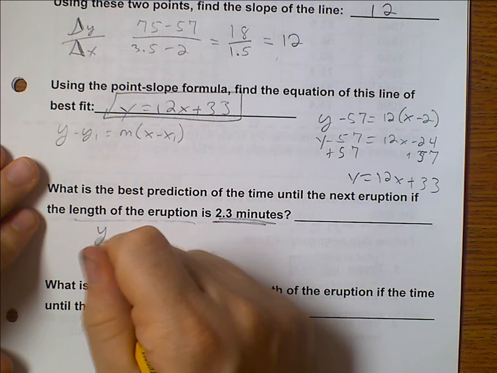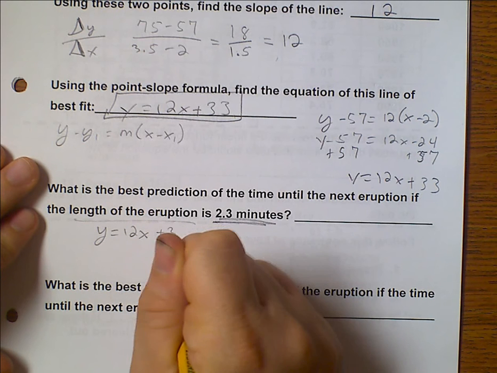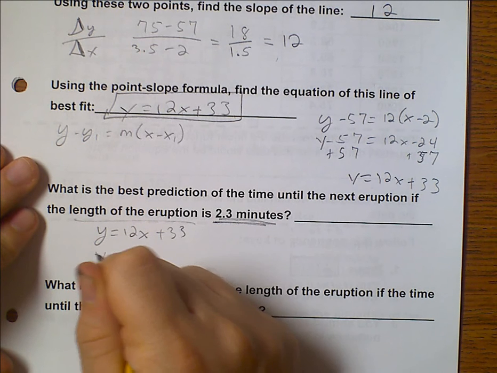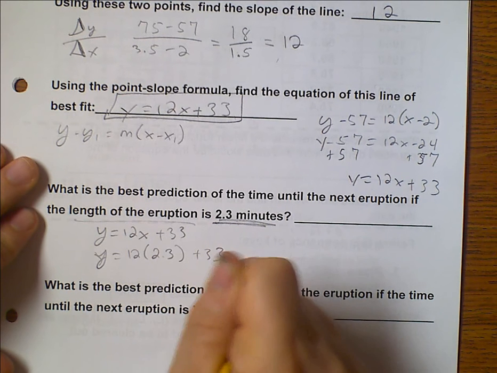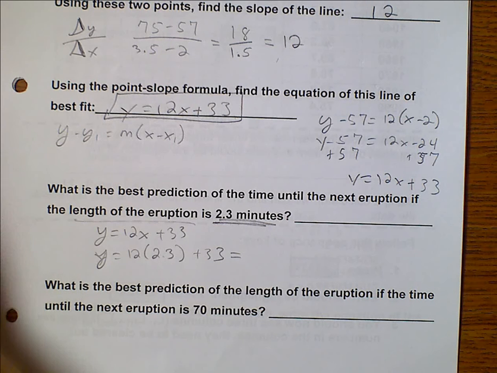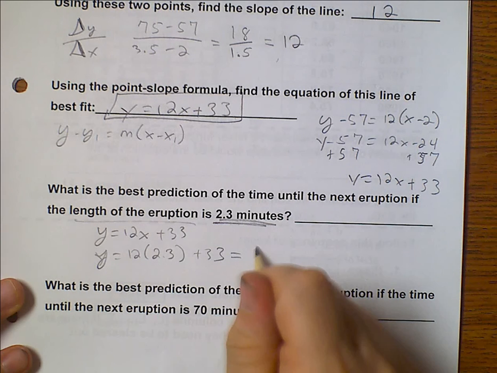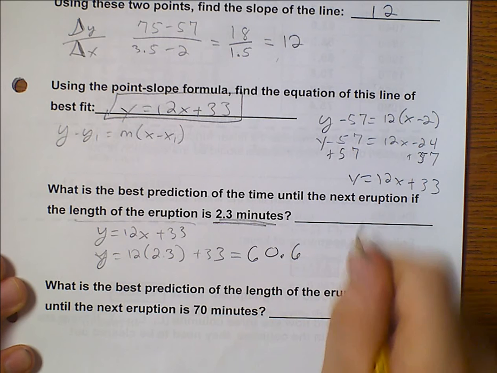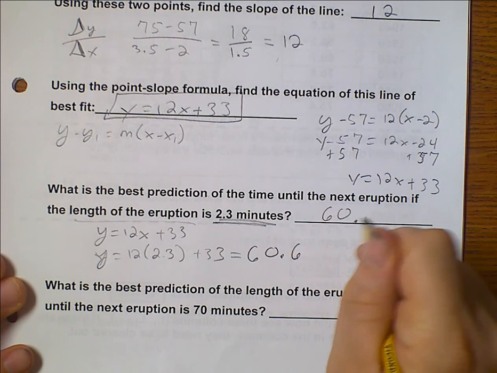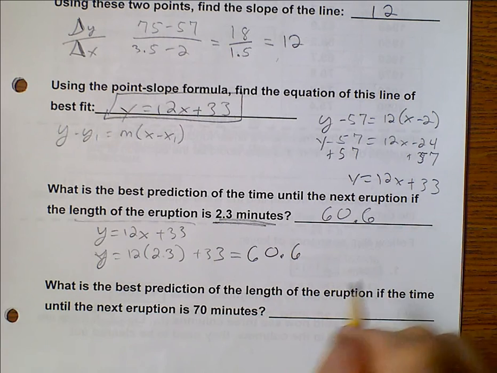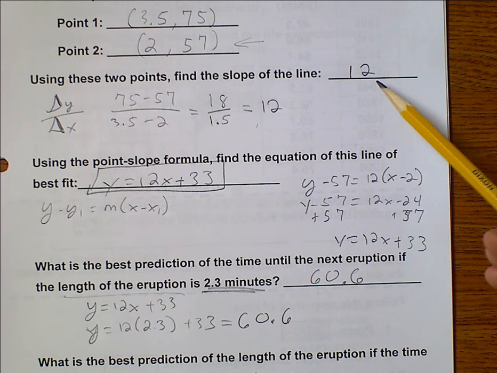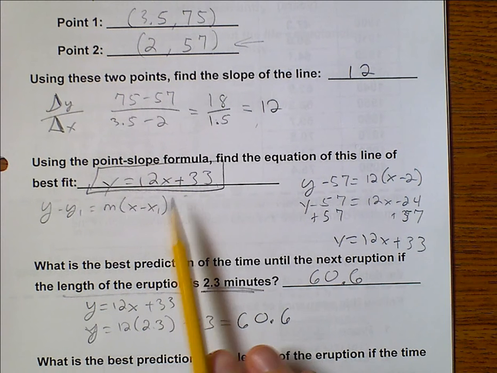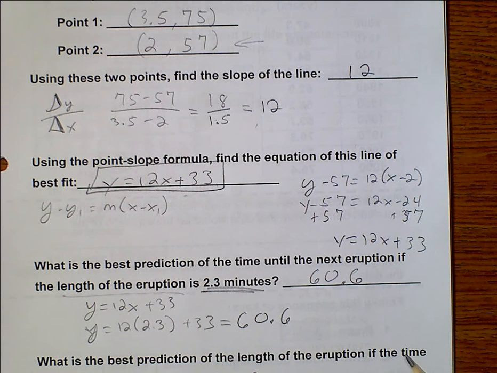So y equals 12x plus 33. y equals 12 times 2.3 plus 33, and that equals 60.6. And here, if you picked different points and got a different slope, you obviously would have found a different equation, but your answer should be close to the same one as mine.